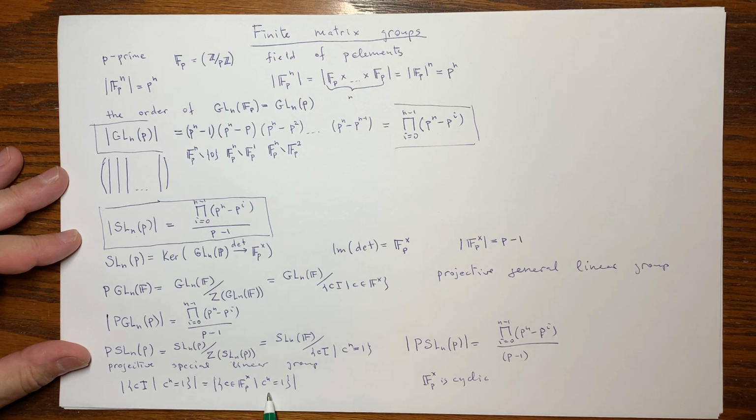And this is a subgroup of this cyclic group. The order of the cyclic group is p minus 1, and we're looking at the subgroup of solutions of this equation in a cyclic group. It has to be cyclic, and the order will be just the least common multiple of p minus 1 and n.